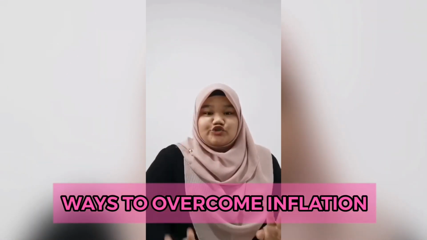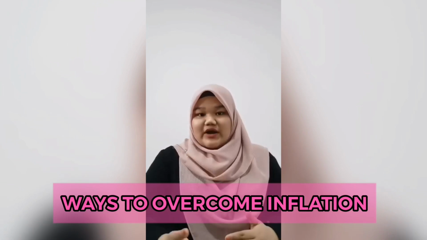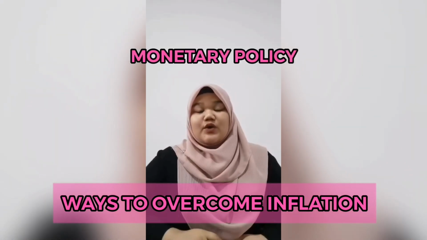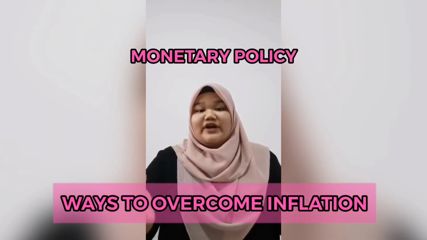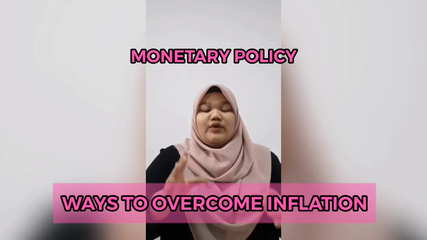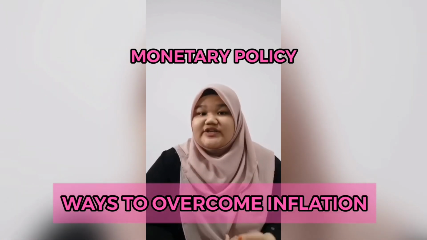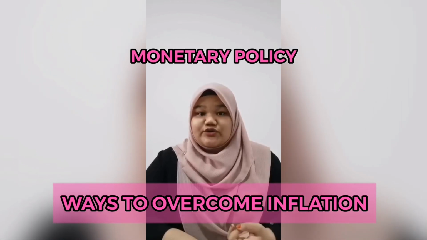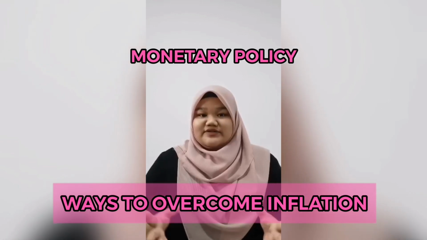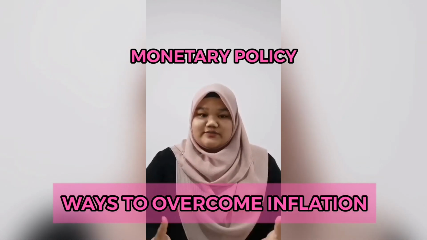Nevertheless, there are 3 ways a government in a country can overcome inflation. First, monetary policy, which mainly focuses on open market operations. Their goal is to reduce the money income. With less cash reserve, for example, selling securities, raising the reserve ratio, and also influencing the size of bank deposits, this will reduce the purchasing activities of consumers.